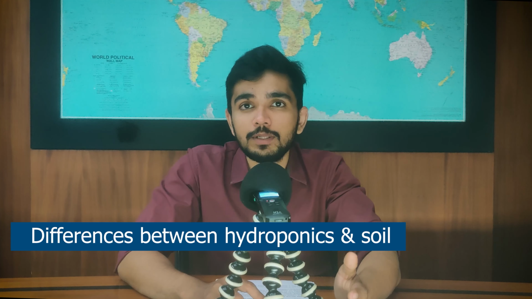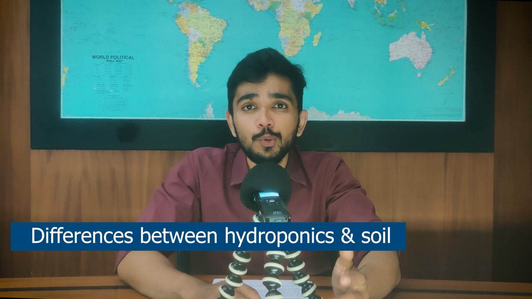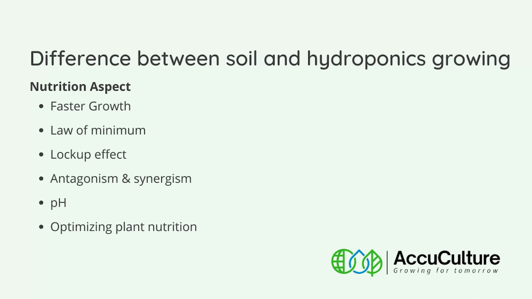Now let's look at differences between hydroponics and soil based growing. In soil, nutrients could be present but may not be available for absorption for various reasons like water stress, pH, antagonism, etc. In hydroponics, nutrients are always present at the root zone in an ionic form.